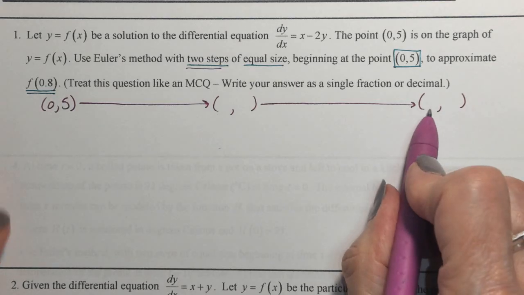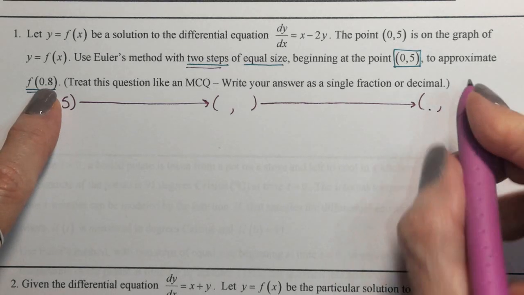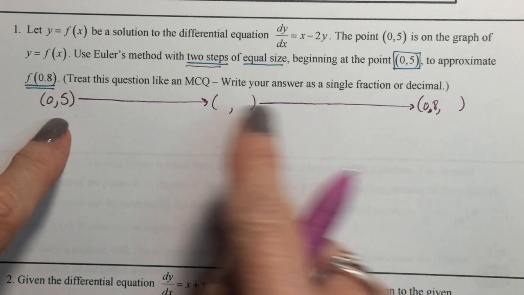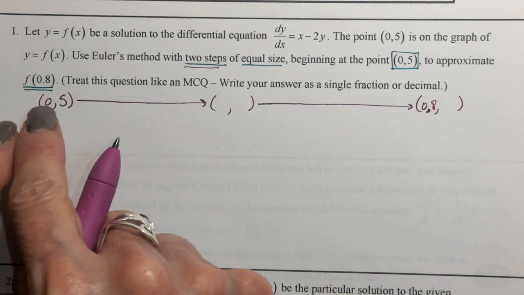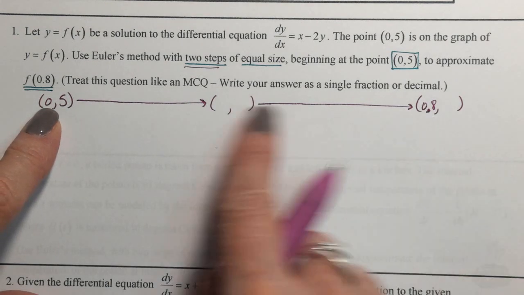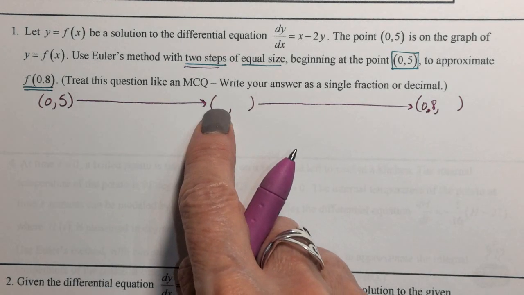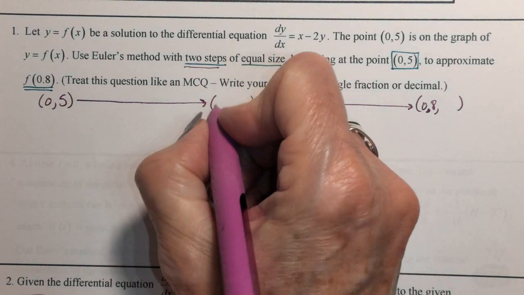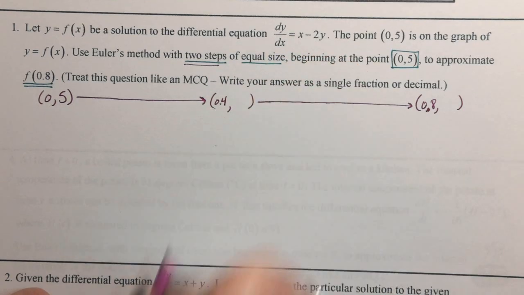And our ending point is going to have x coordinate 0.8. Since these are 2 equal steps, from 0 to 0.8, the x coordinate here must be half of this difference. So the x coordinate here has to be 0.4.